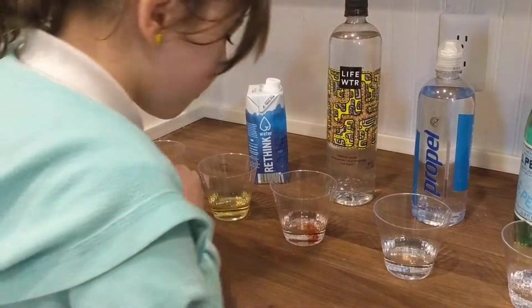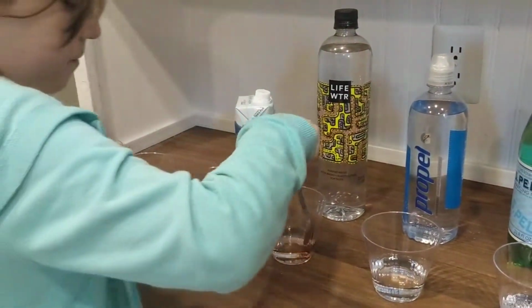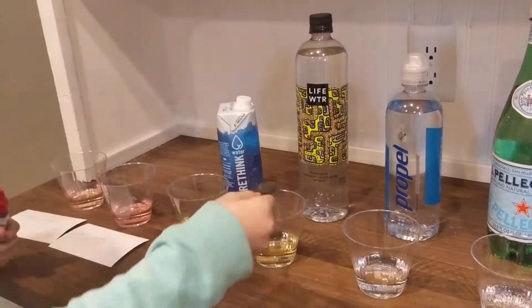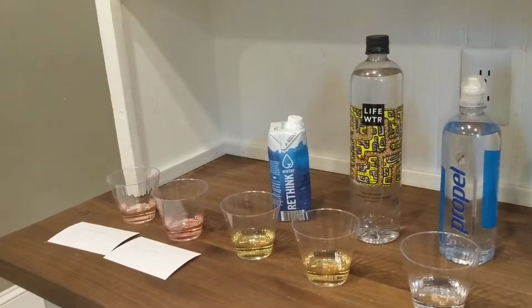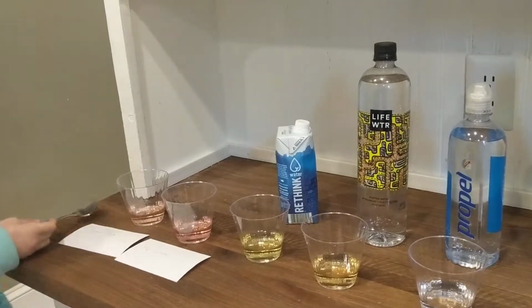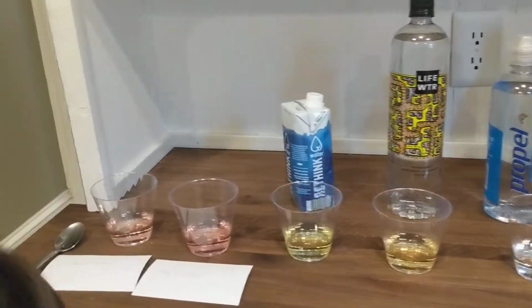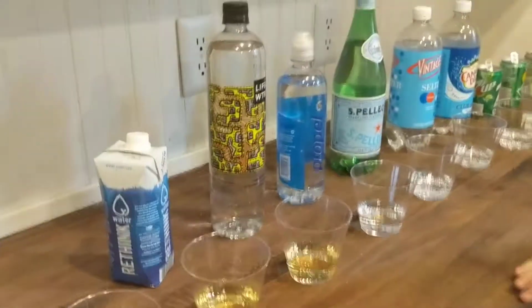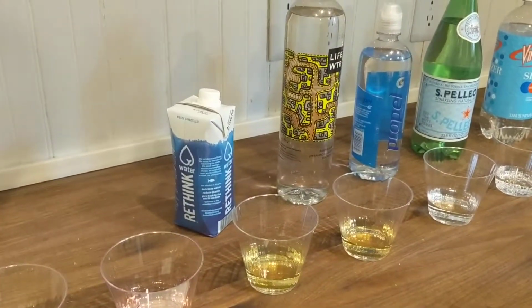I'm guessing Life Water might be a bit healthy. Well, it's called Life Water, so we'll see. So this is Life Water. Yep, that's healthy too. Now, doesn't yellow mean more acid, right? Mm-hmm. And blue means more alkaline, right? So we're looking for a neutral color. Now, if it's more blue, it's more alkaline.